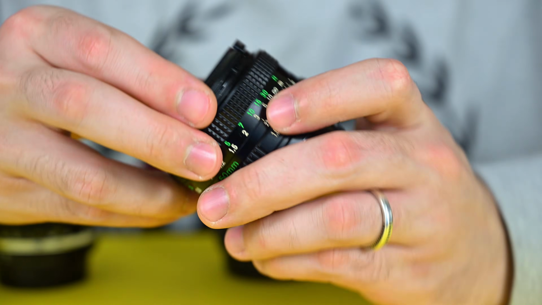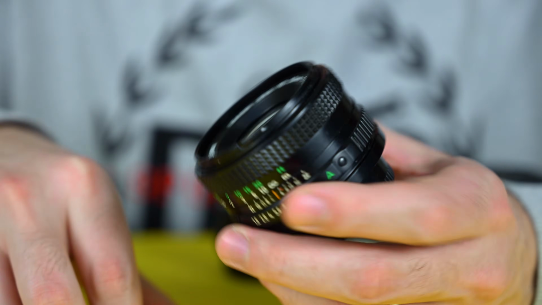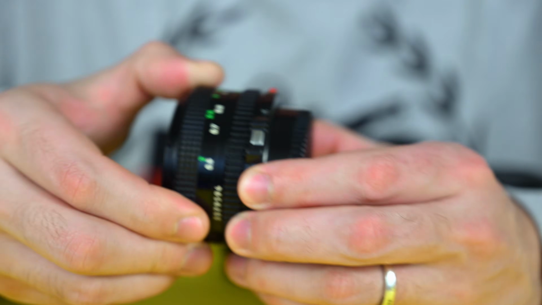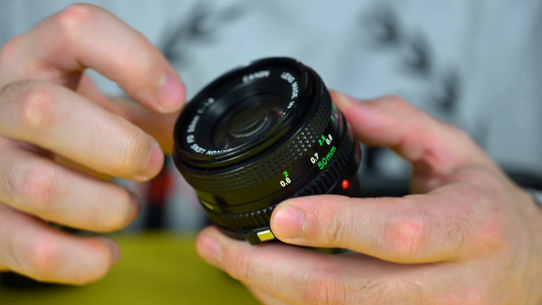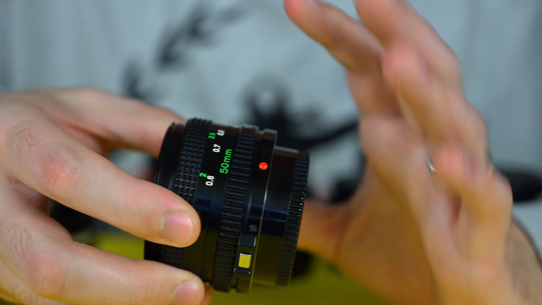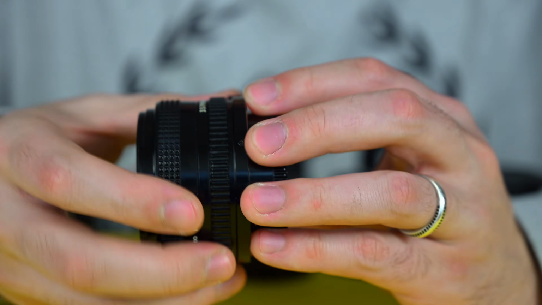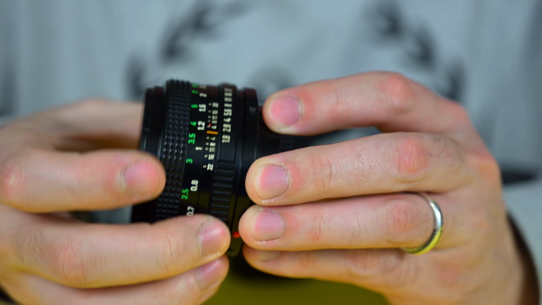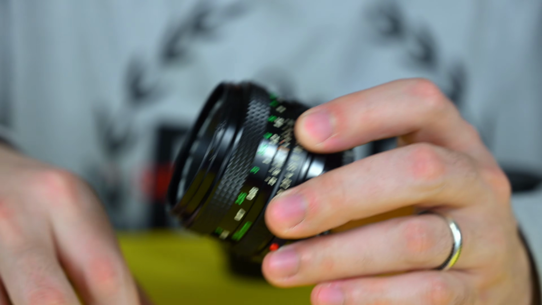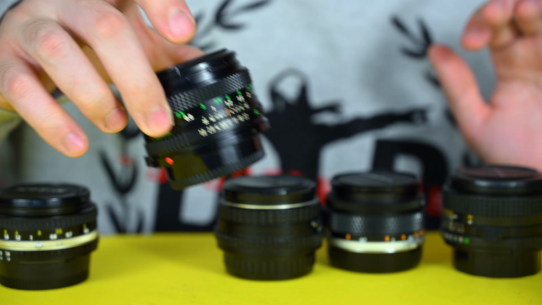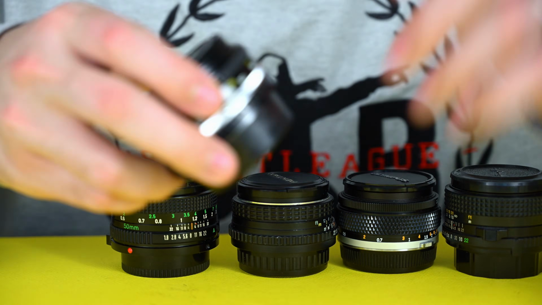Then we have got the Canon, which feels really plastic, I don't know why. The 1.4 feels a little bit better. Anyway, 2 points for the construction. Focusing ring, it's perfect, 3 out of 3. Aperture, we have got a similar problem to the Pentax, but it's a little bit better. We also have half clicks, 2 points, for a total of 7 points out of 10 for the Canon. Let's see the Nikon.